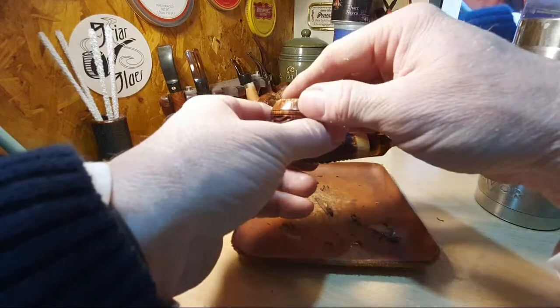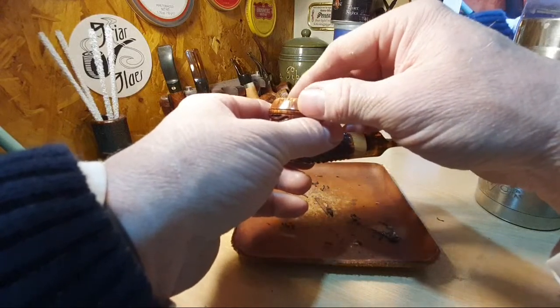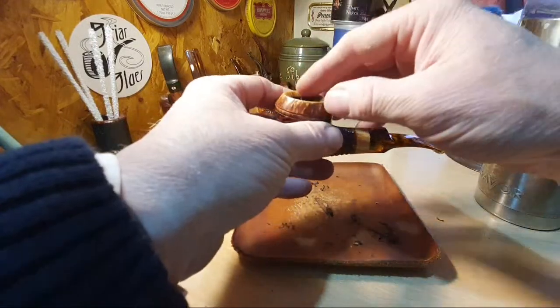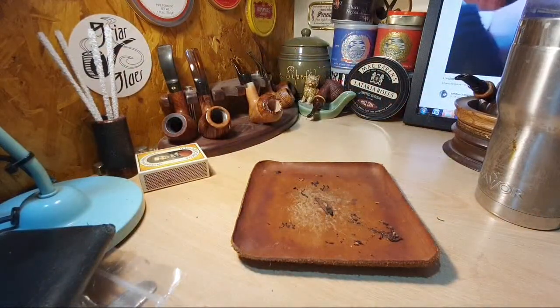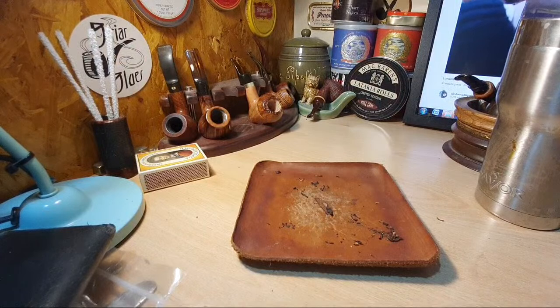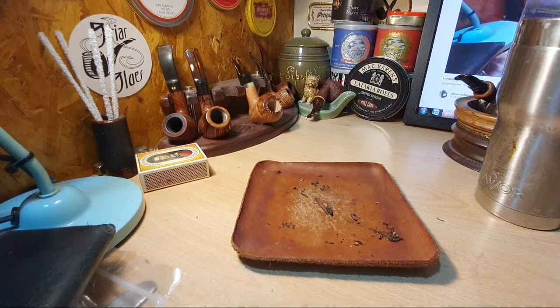Do I stamp pipe numbers? No, I did right at the beginning, but I haven't done so since probably about pipe 18 or 19 or 20, something like that. So the last 300 I haven't.